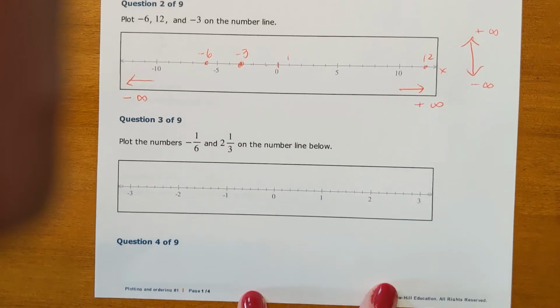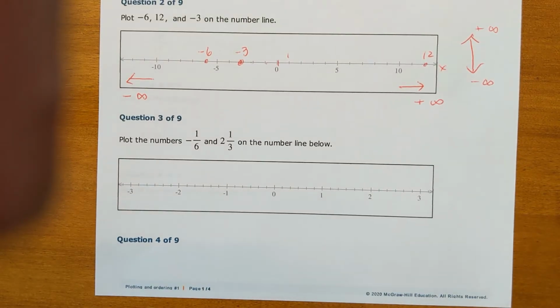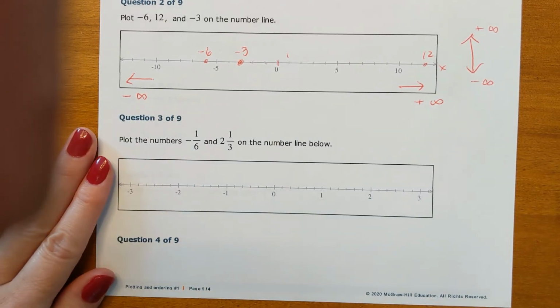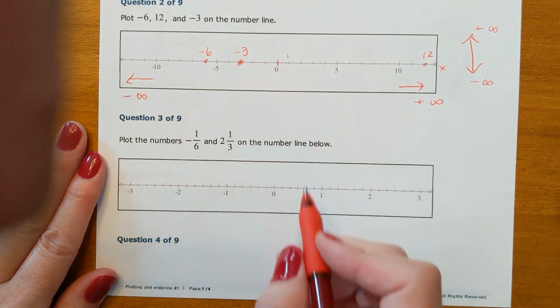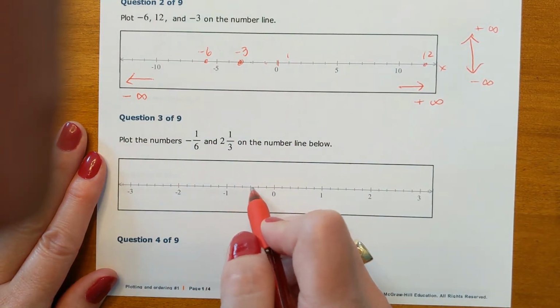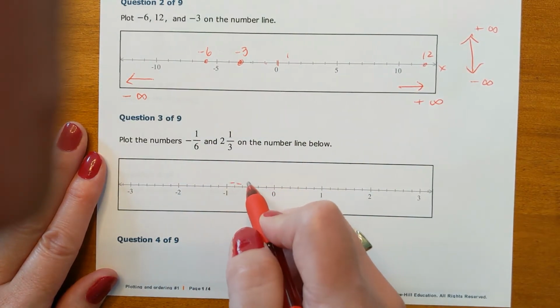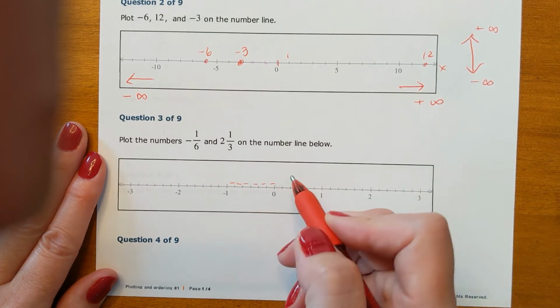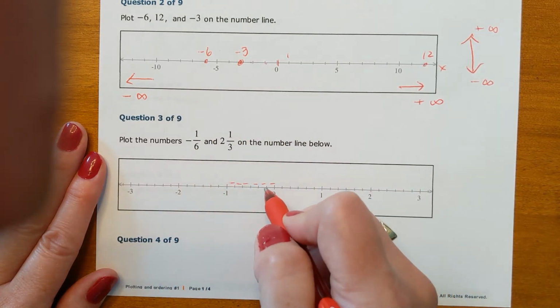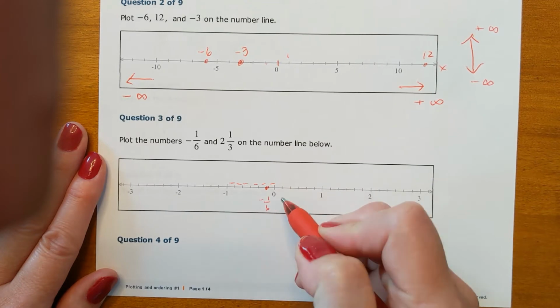Number 3. It says plot the numbers -1/6 and 2 1/3 on the number line below. Okay, so for the answers, you should have on here -1/6. If you counted, you would see it's broken into 6 pieces. 1, 2, 3, 4, 5, 6. So -1/6 is right here.